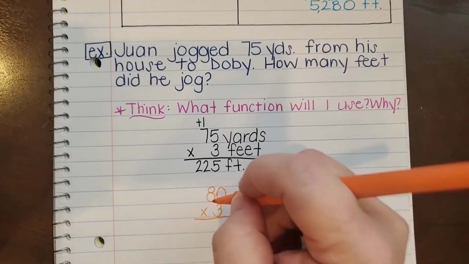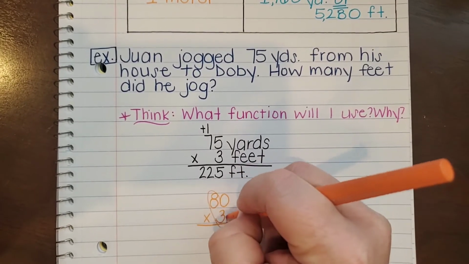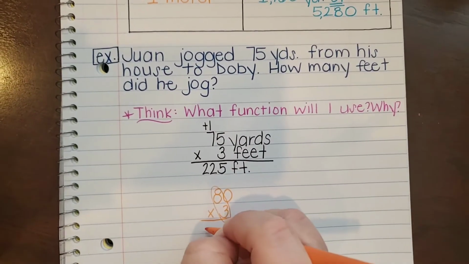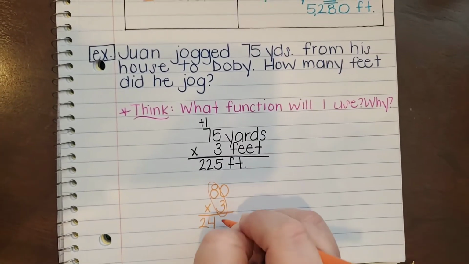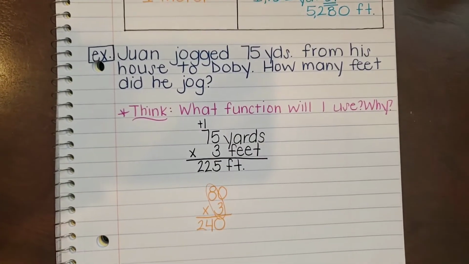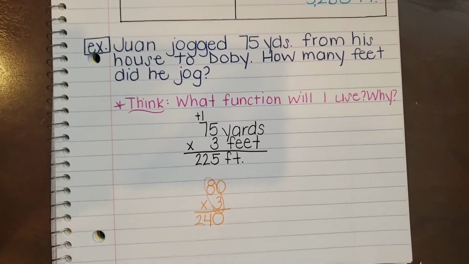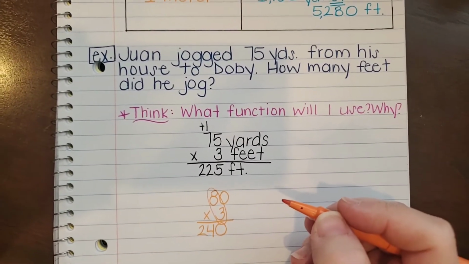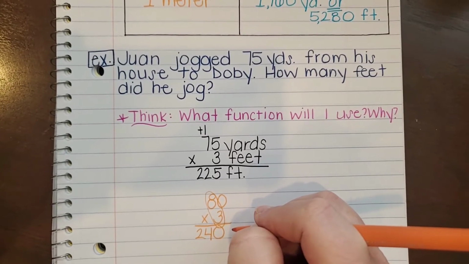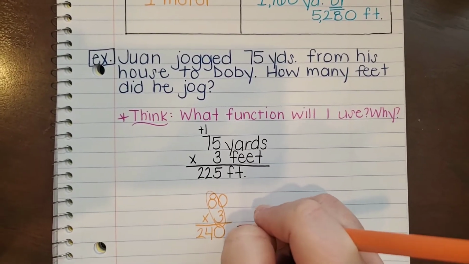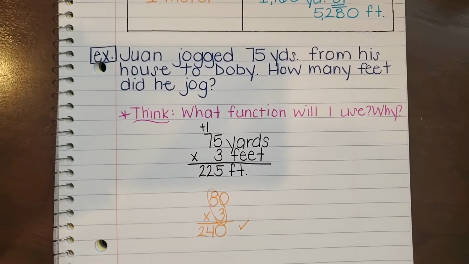So we know the basic math fact of 8 times 3. 8 times 3 is 24. So 80 times 3 is 240. It's just the next place value up. It's in the hundreds place. So we're pretty reasonable. Because if our answer was 225, and if we round it up to 80 times 3 and it's 240, we know that we're pretty reasonable.